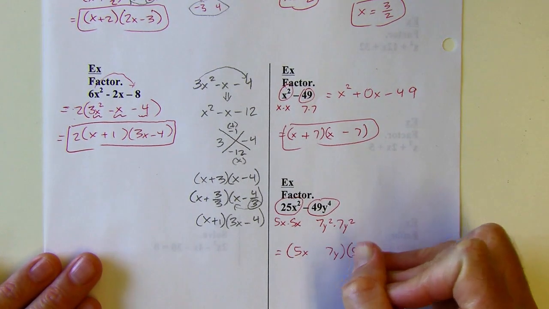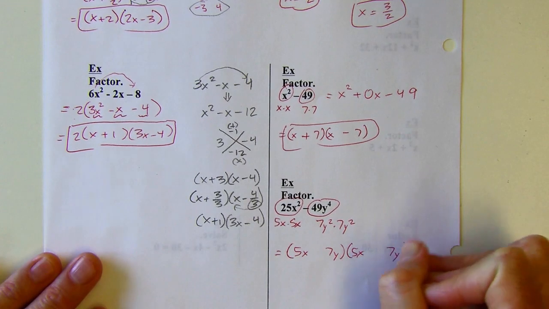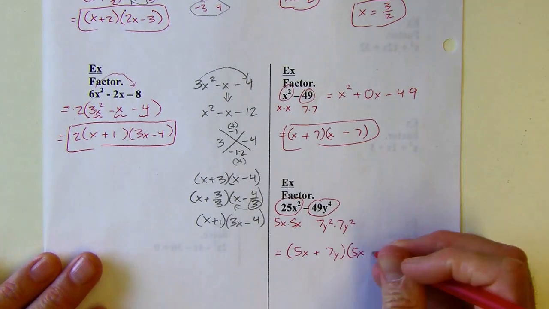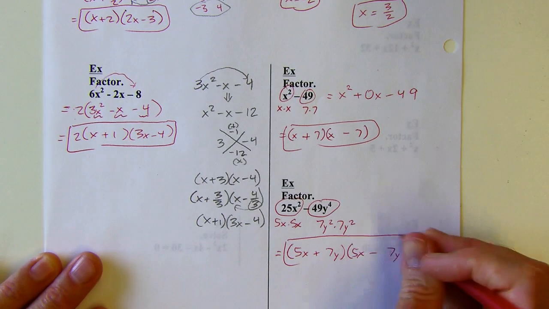I've got a 5x in the front, a 7y in the back. One of them is going to be a plus and one's going to be a minus, just like that last problem. And that's how that difference of squares works.